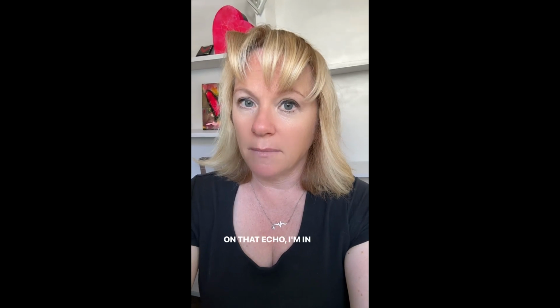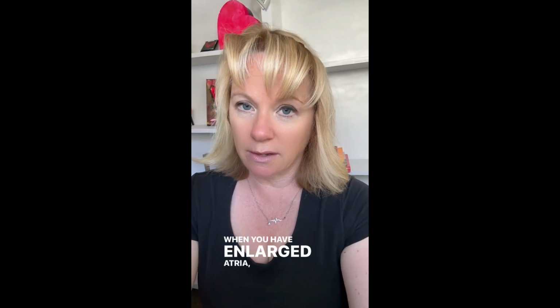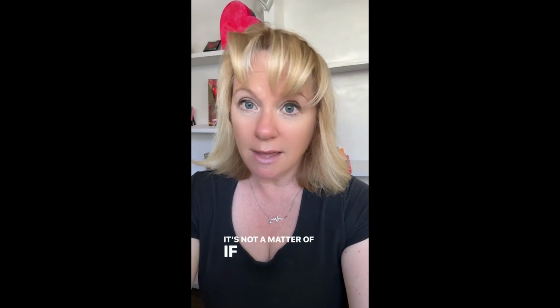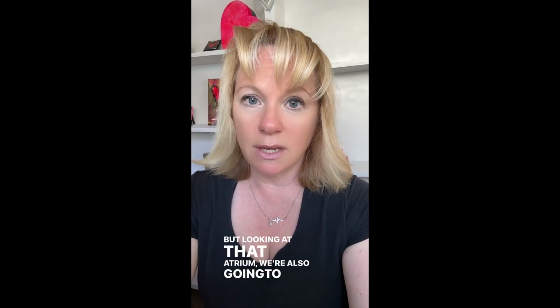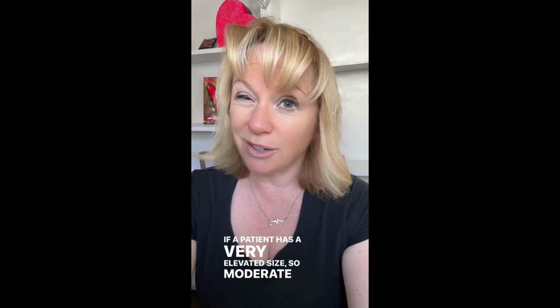On that echo, in addition to looking at the EF, I'm also looking at the size of the atria. When you have enlarged atria, right or left, it does predispose you to having AFib. In fact, the common saying is that it's not a matter of if, it's a matter of when. But looking at that atrium, we're also going to use the size to determine if they are a candidate for an ablation. If a patient has a very elevated size, so moderate to severe, they're probably not going to be as good of a candidate for ablation.